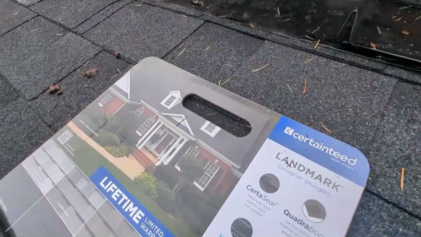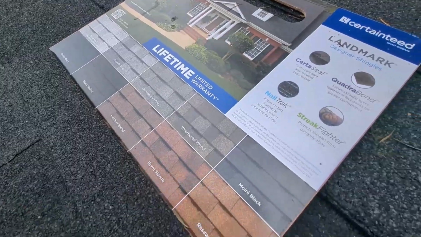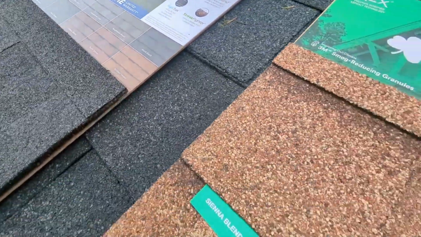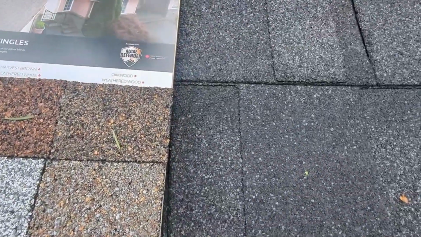If you want to express yourself on your roof, there usually is a pretty wide variety of options when it comes to roofing color. I like the green, but I think I'm more partial to gray on my roof, and that's usually the most popular color, gray or black on roofs.